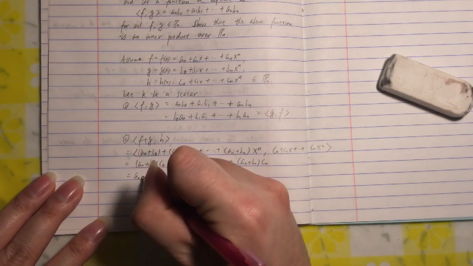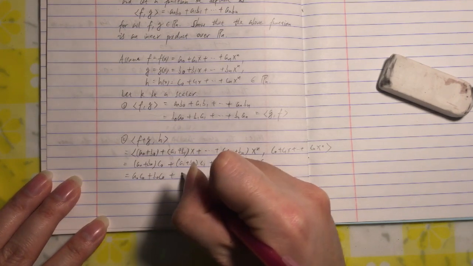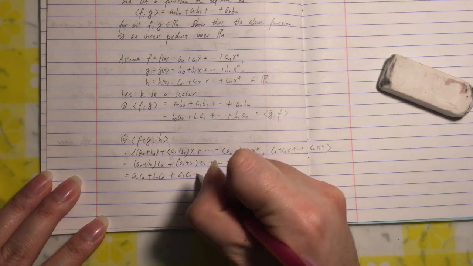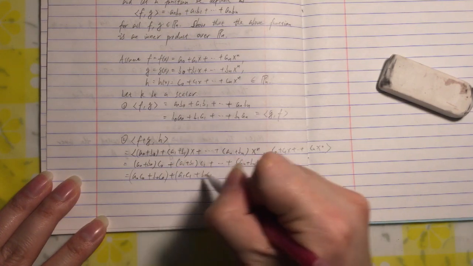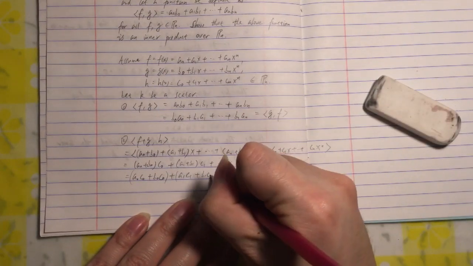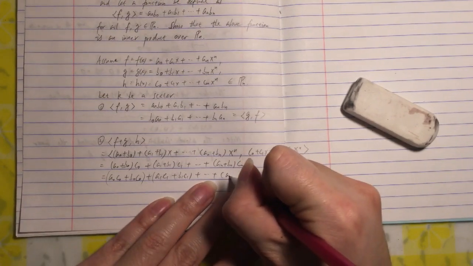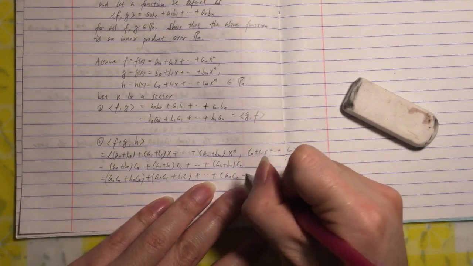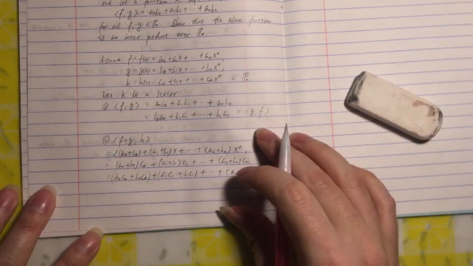I get a0 c0 plus b0 c0 plus a1 c1 plus b1 c1 plus ... plus an cn plus bn cn.